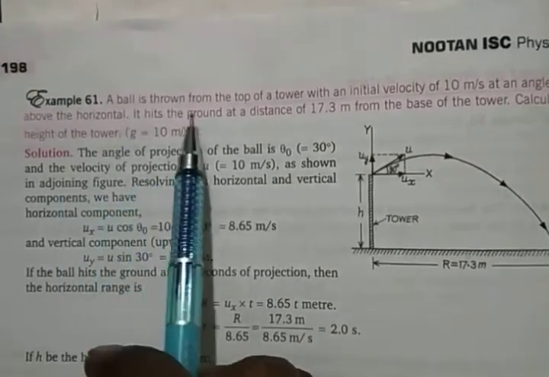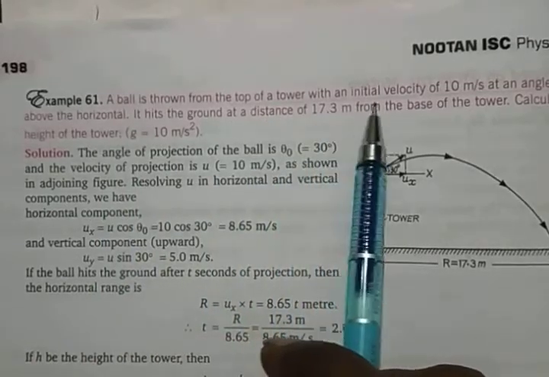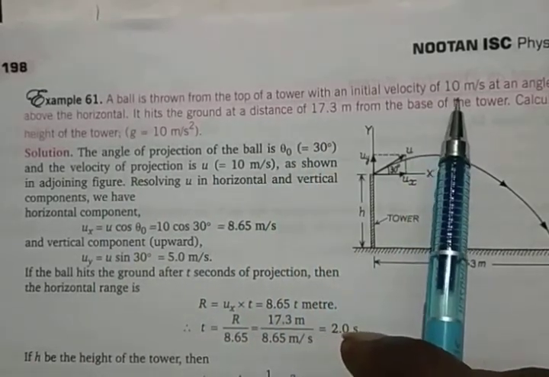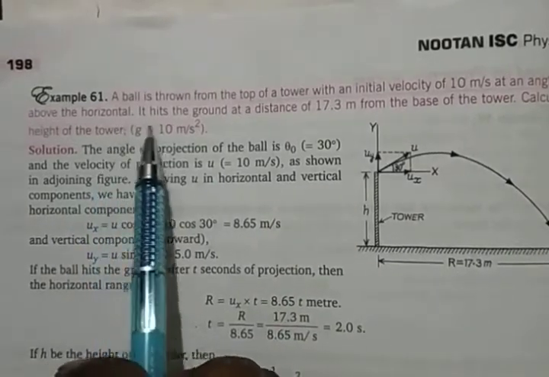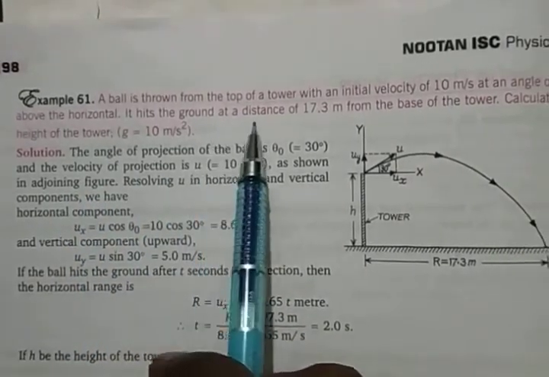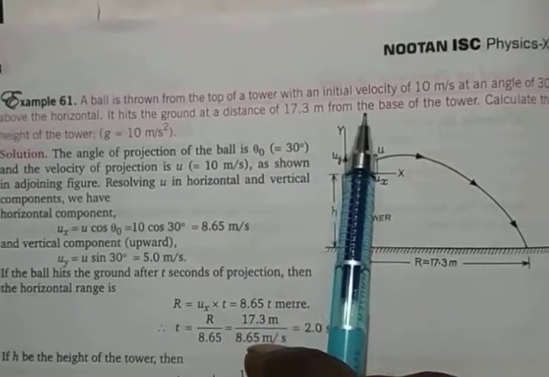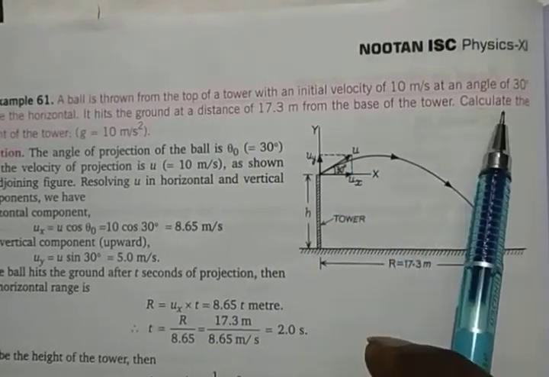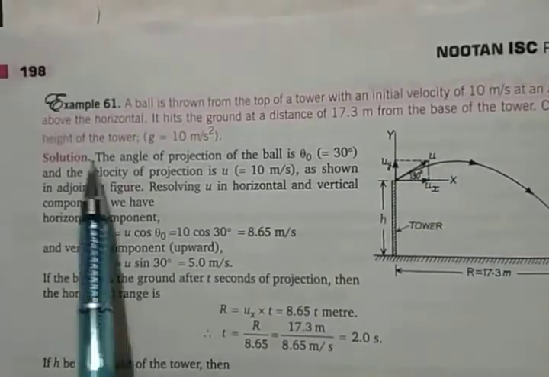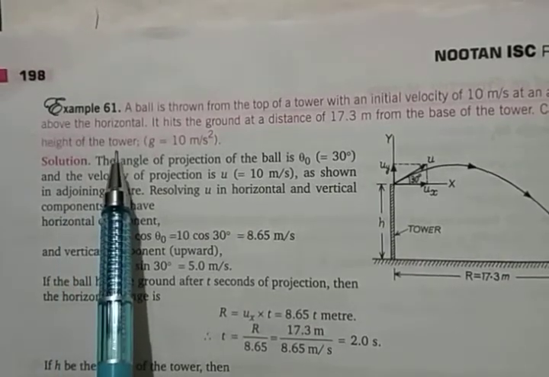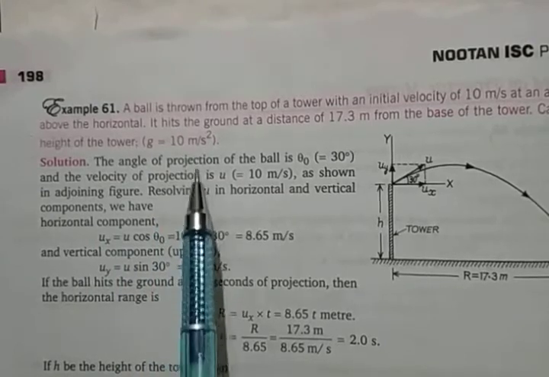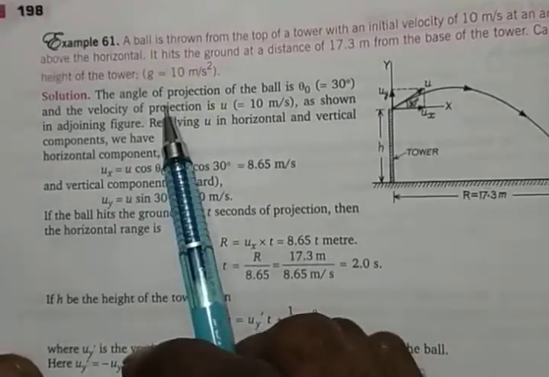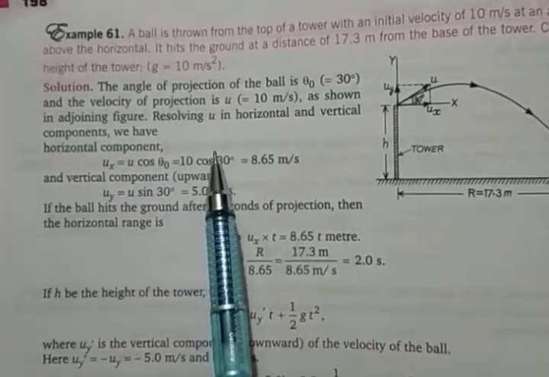A ball is thrown from the top of a tower with an initial velocity of 10 meter per second at an angle of 30 degrees above the horizontal. It hits the ground at a distance of 17.3 from the base of the tower. Calculate the height of the tower. So it is asked to calculate the height of the tower. G is equal to 10 meter per second. That's what it's given here.